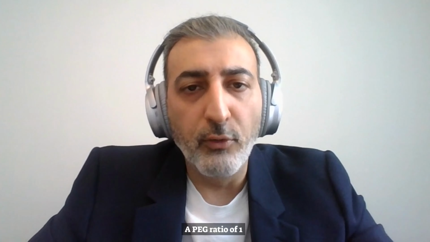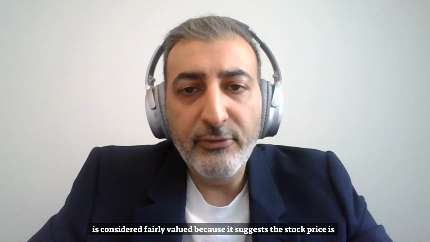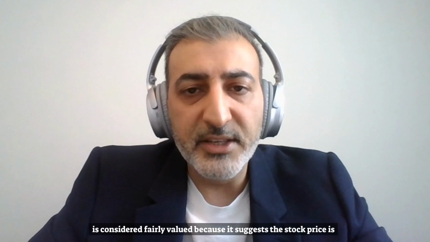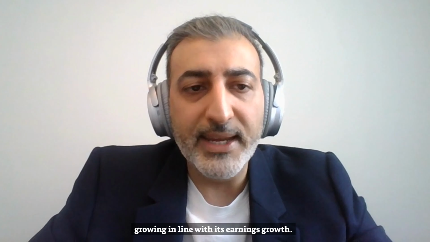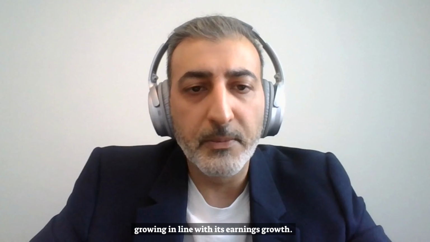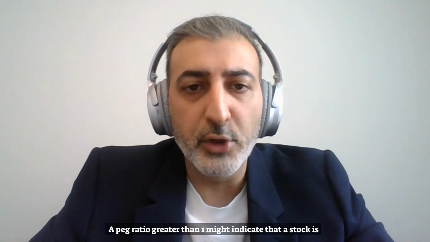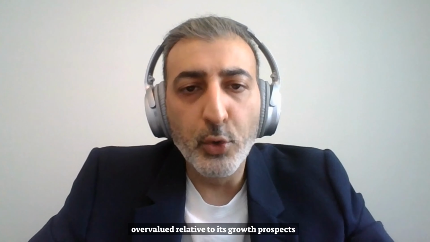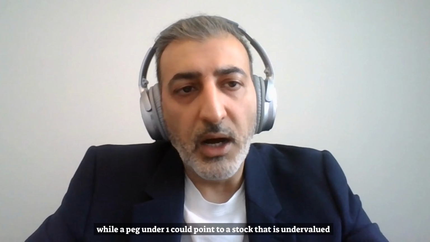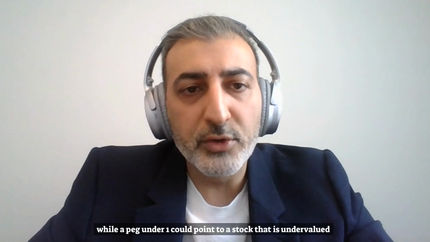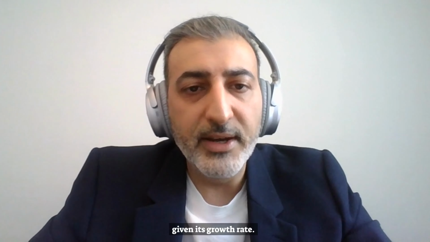A PEG ratio of 1 is considered fairly valued because it suggests the stock price is growing in line with its earnings growth. A PEG ratio greater than 1 might indicate that a stock is overvalued relative to its growth prospects, while a PEG under 1 could point to a stock that is undervalued given its growth rate.